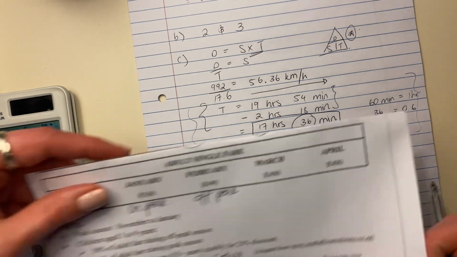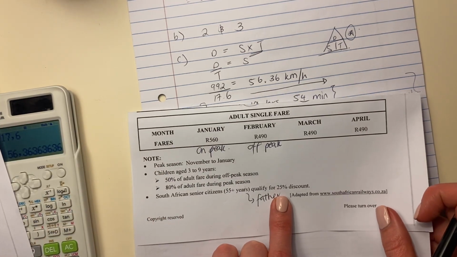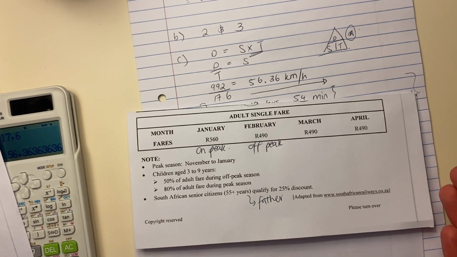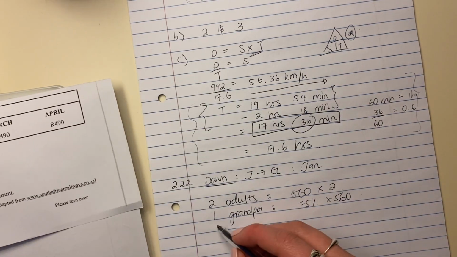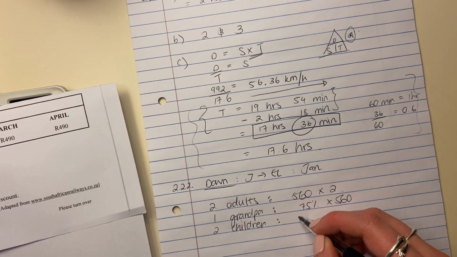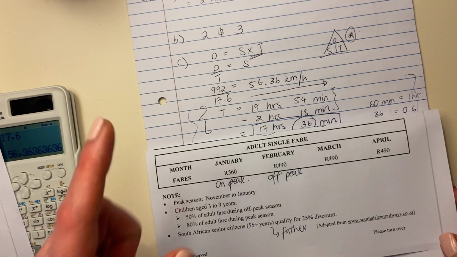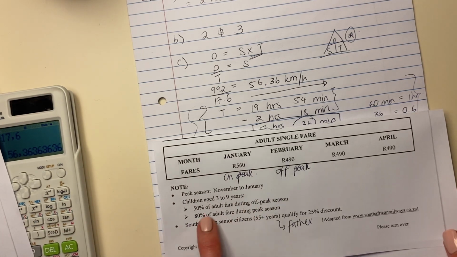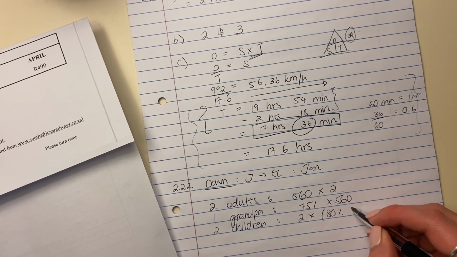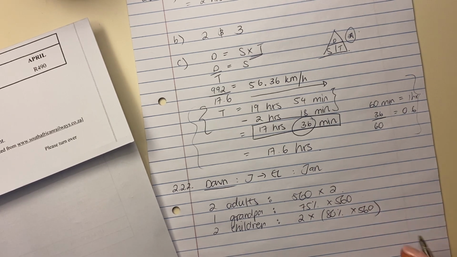Why is it 75%? Well, it's at a 25% discount. So if it's 25% discount, it means that he only pays 75% of the fare. That's how that works, right? So we got grandpa, then we need 2 children, right? So 2 children, I'm going to say 2 times. So remember, on their way down, it's on peak season, so it's 80% of the adult fare. So I'm going to say 80% times the adult fare, okay?